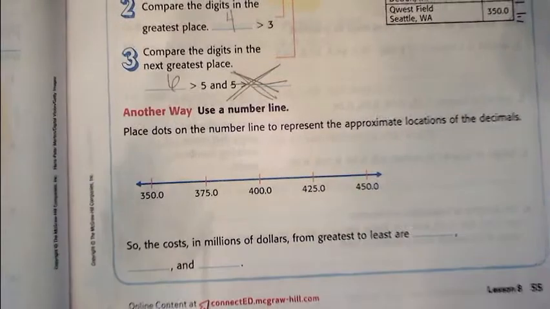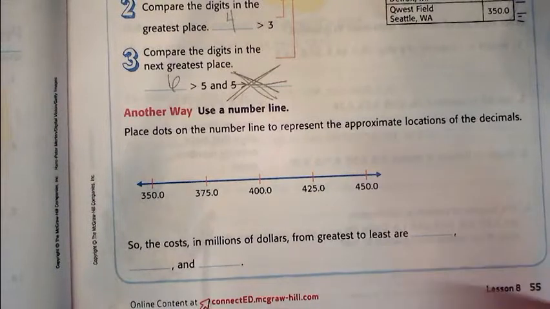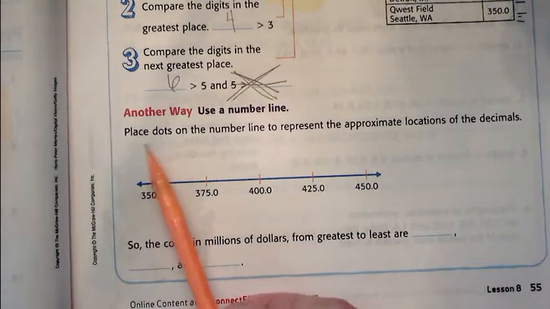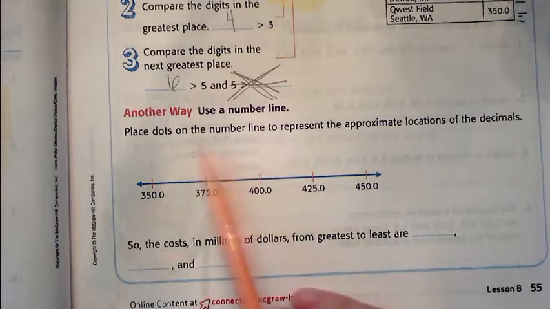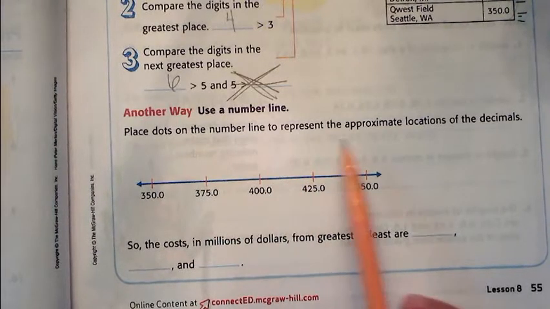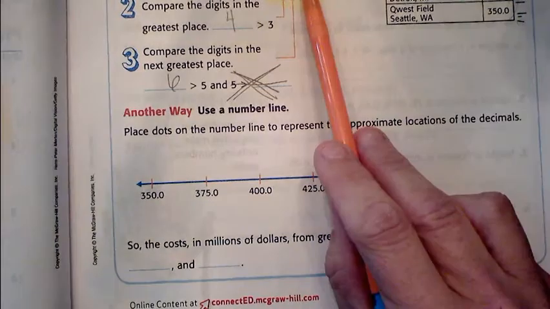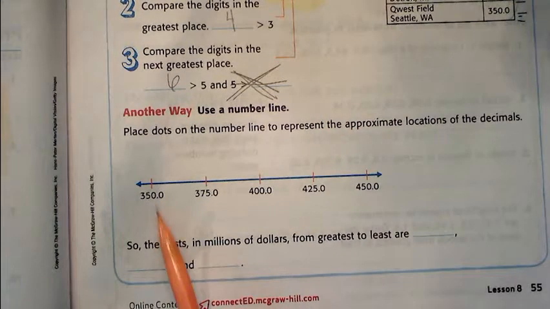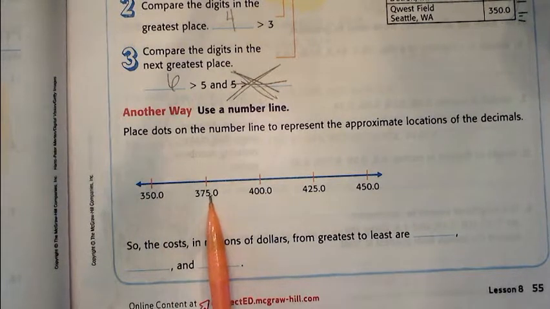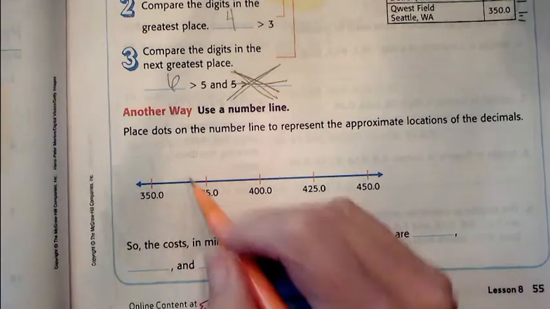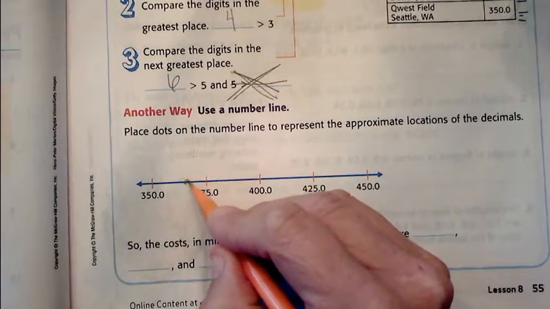There is another way to do it, and I don't like this way as much, but some people do. So it says to use a number line. We're going to place dots on the number line to represent the approximate location of the decimals. So we have one up here for 364.2. So we've got 350, 375. Well, 364 is less than 375, but more than 350. So we could put it right about there.